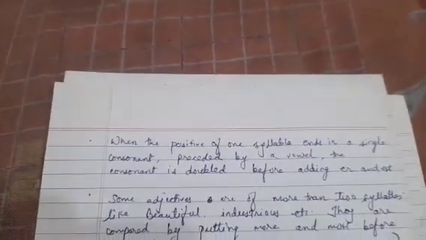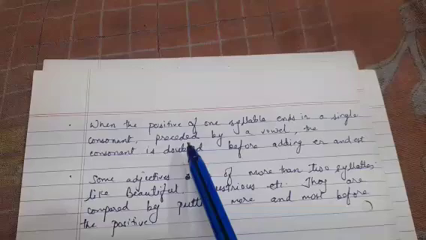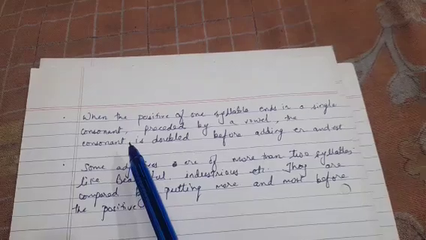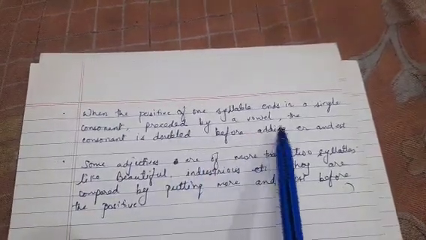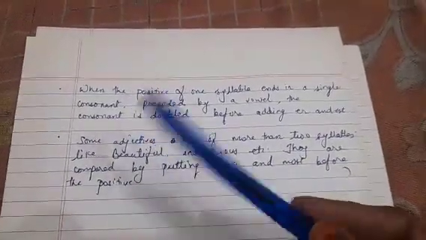Again we have another rule. When the word is in the positive form and it is of one syllable and it ends in a single consonant preceded by a vowel, the consonant is doubled before adding er and est. Like suppose we have an example, red.